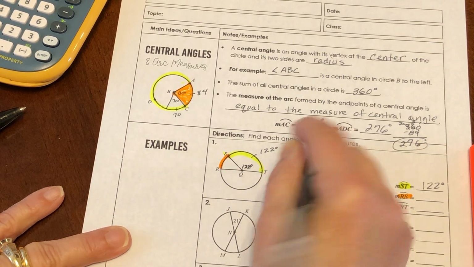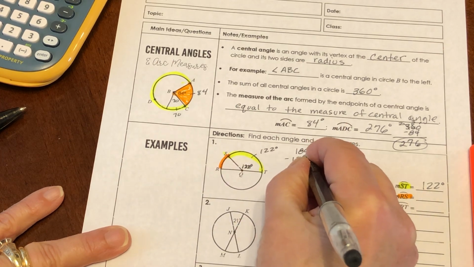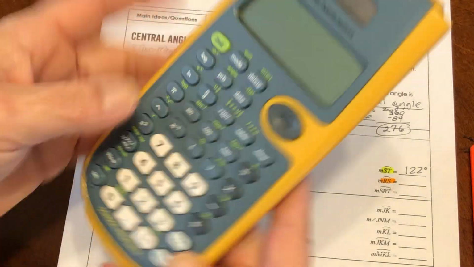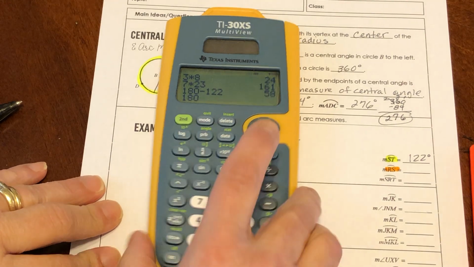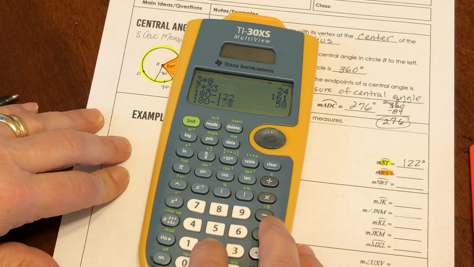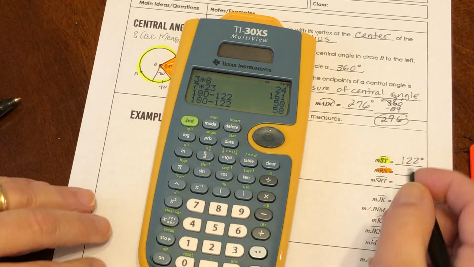So if this whole thing is 180, and I've already used up 122 of it, well, I just subtract. You can do it on your calculator, in your head, or on paper. 180 minus 122, and bam, 58 degrees. Look at that, I already did it. You know why?